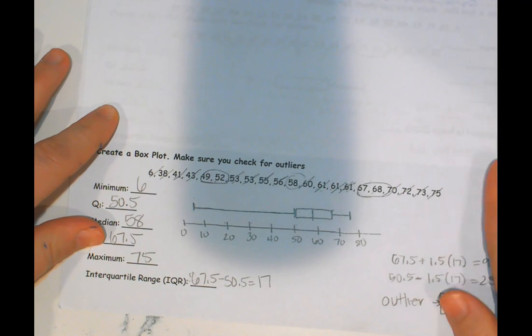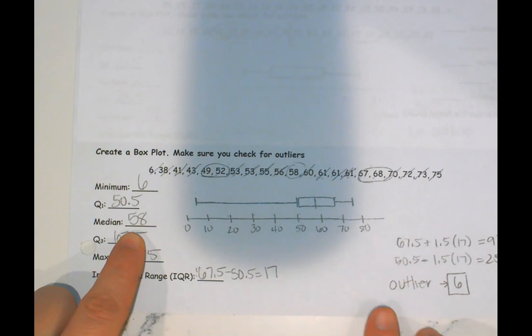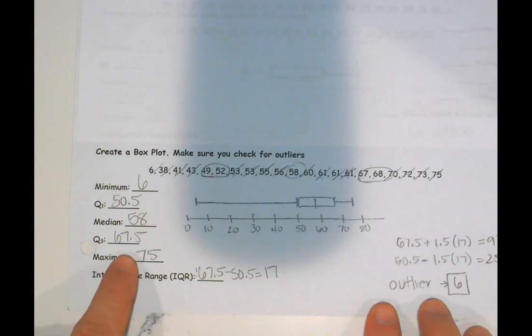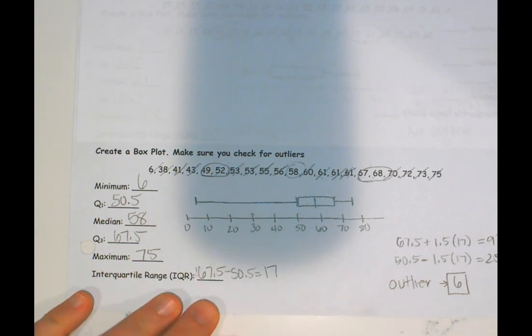yes, I got my minimum was 6. My Q1 was 50.5. My median was 58. My Q3 was 67.5. My maximum was 75. So I drew my box plot.